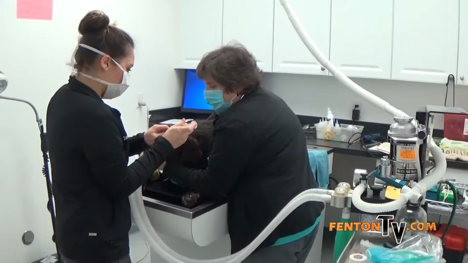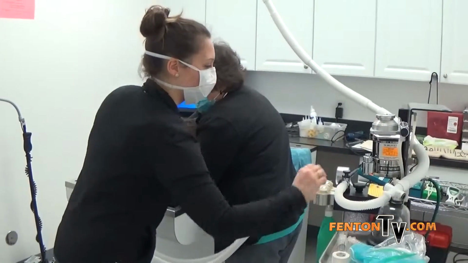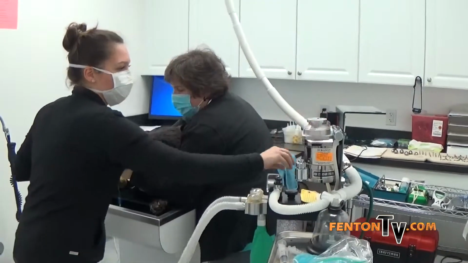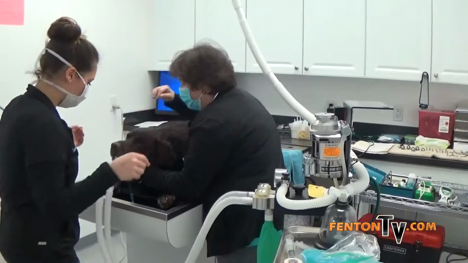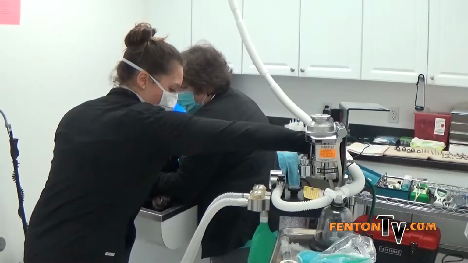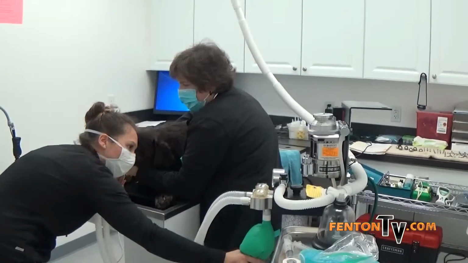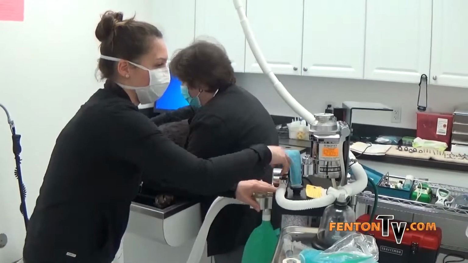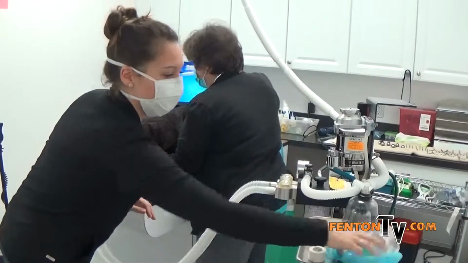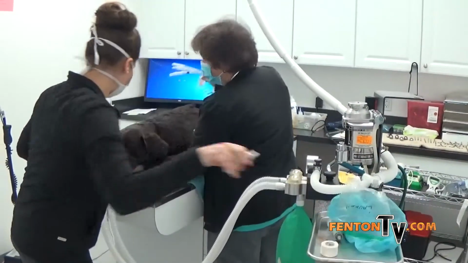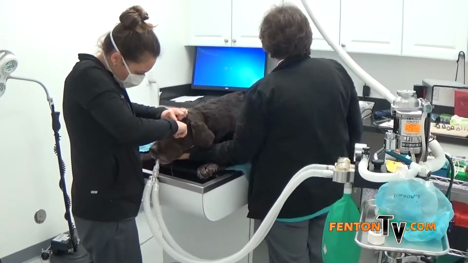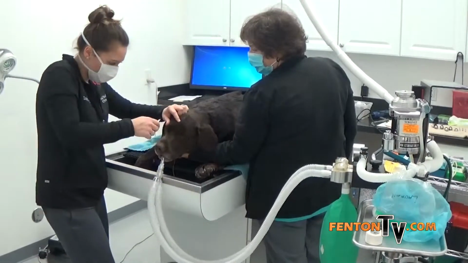And that makes a seal in the trachea, so nothing, water, anything gets down into his lungs during the procedure. Check it, make sure you don't hear any air, and that means it's formed a proper seal. They are unable to blink under anesthesia, so we do move their eyes.